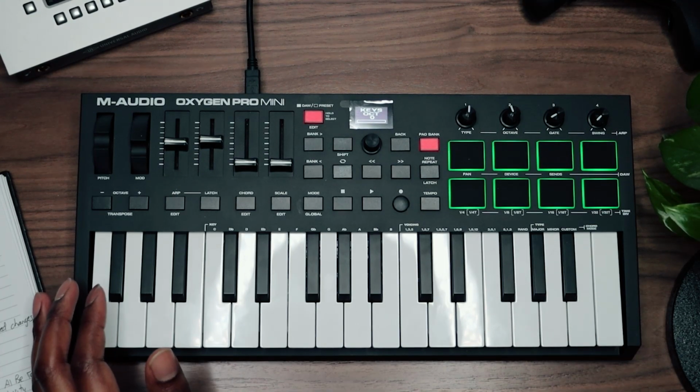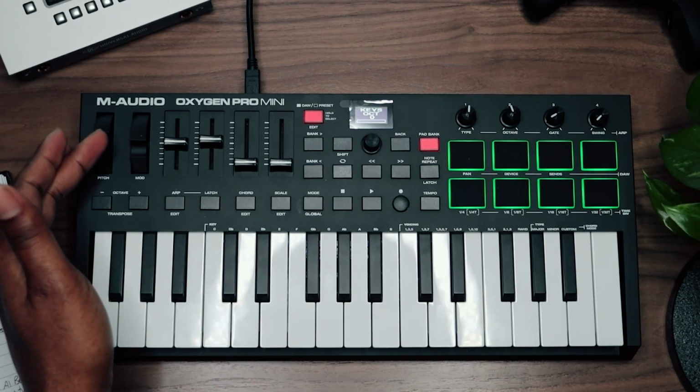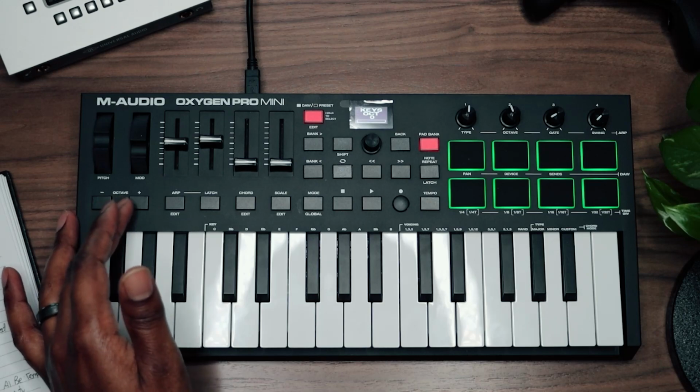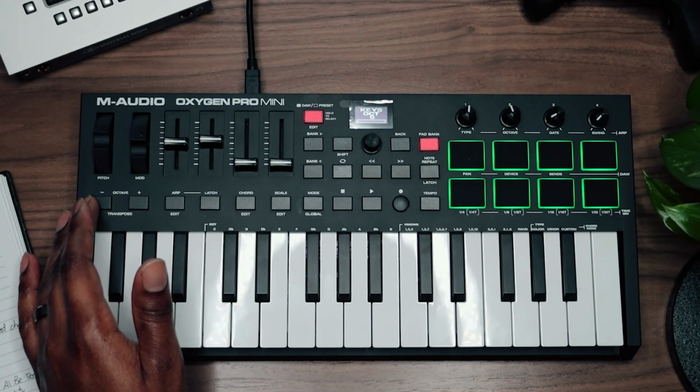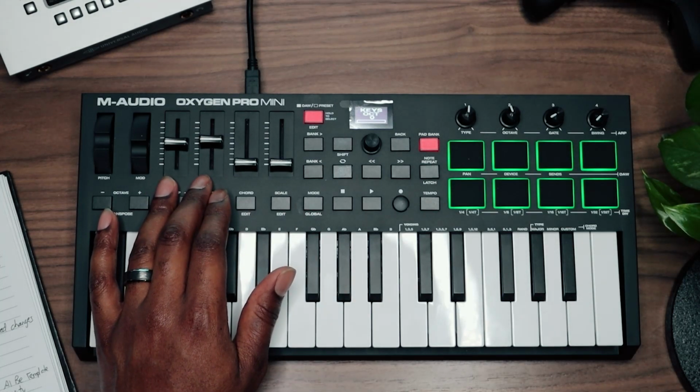All right, guys, we're gonna jump right into it. First, starting from the left, of course, you have your pitch wheel, your mod wheel, you have your octave where you can go up or down the different octaves so you can play different notes. Then you have 4 sliders.